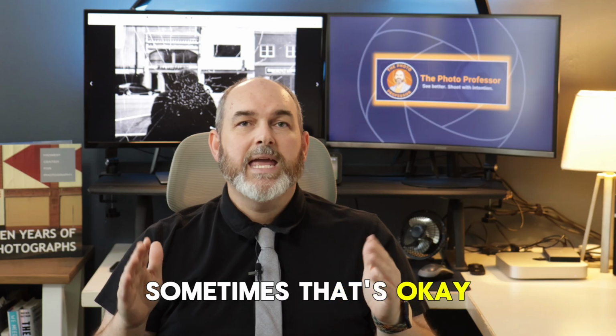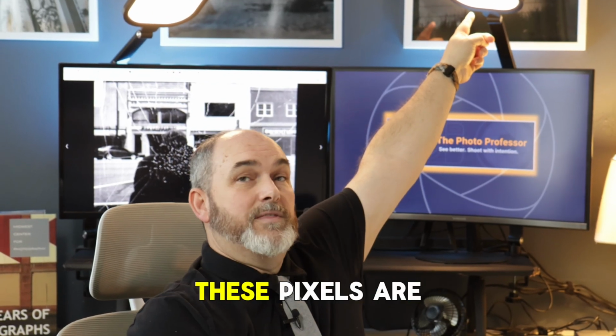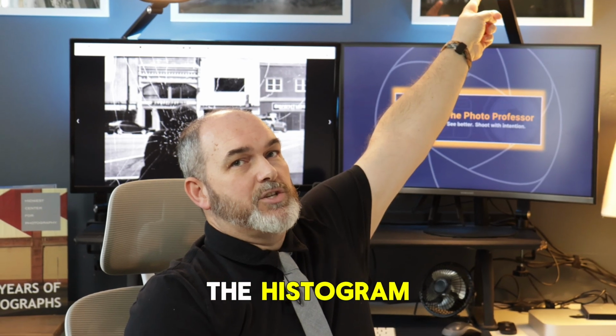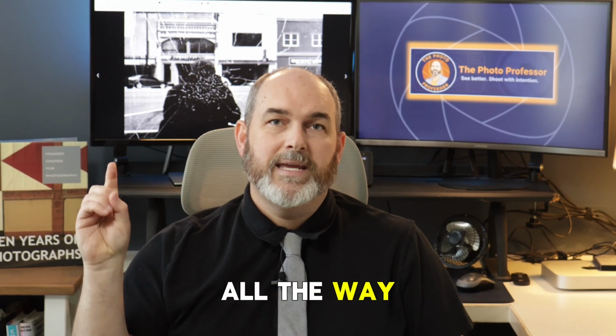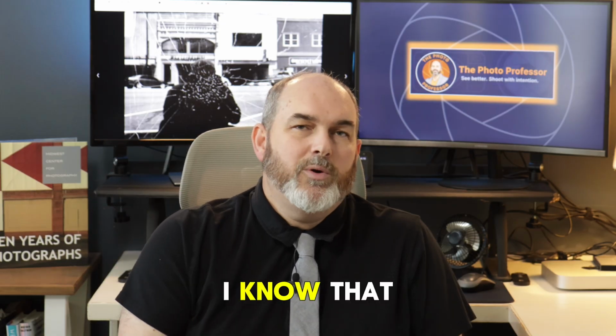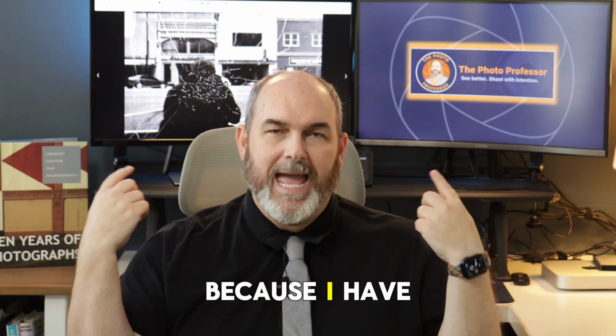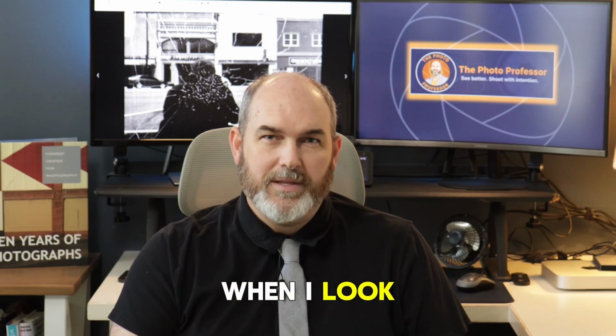Sometimes that's okay, because for instance, right now, wherever these pixels are showing up on the histogram, those are going to be spiked all the way in the bright area, in the white highlight area. I know that that's going to happen though, because I have some areas that are kind of pure bright in this scene. So I'm not going to let that freak me out when I look at the histogram.